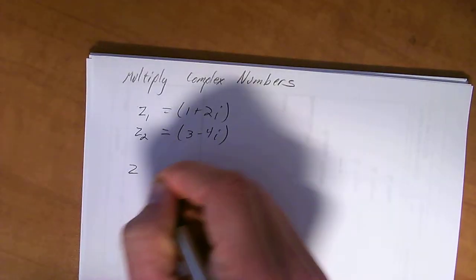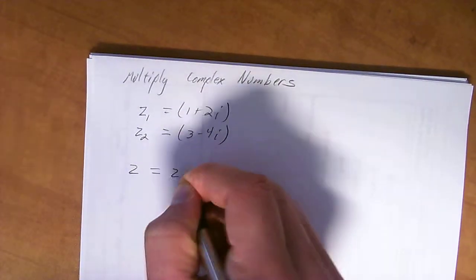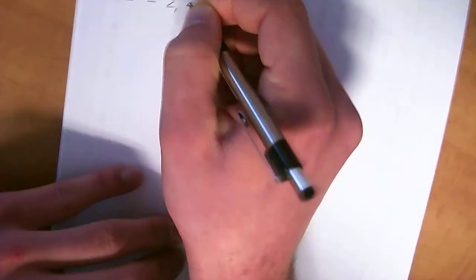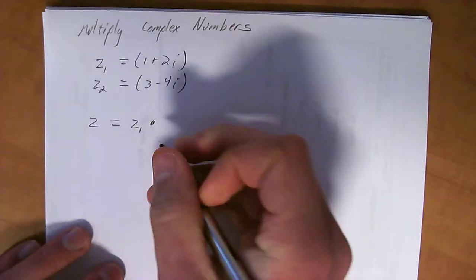So z, we're just going to call it z, is equal to z1 times, oh, my camera broke loose, hang on a sec. There we go. Sorry about that.